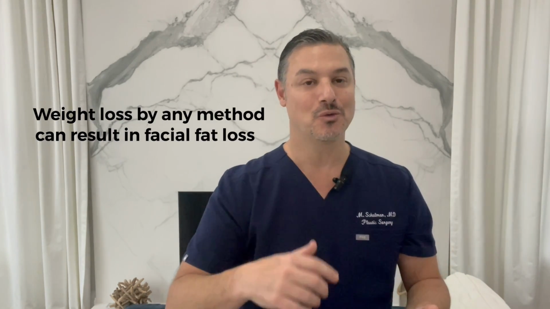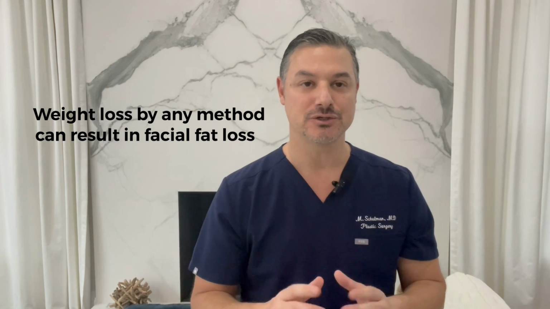So if you lose weight through diet and exercise and you lose a lot of weight and you lose it quickly, you're also likely to have these features of Ozempic Face. So what's the treatment for Ozempic Face? Well, naturally, the treatment would be to add some volume back to the face. You may say, just gain some weight back. And that's a reasonable thing to say.